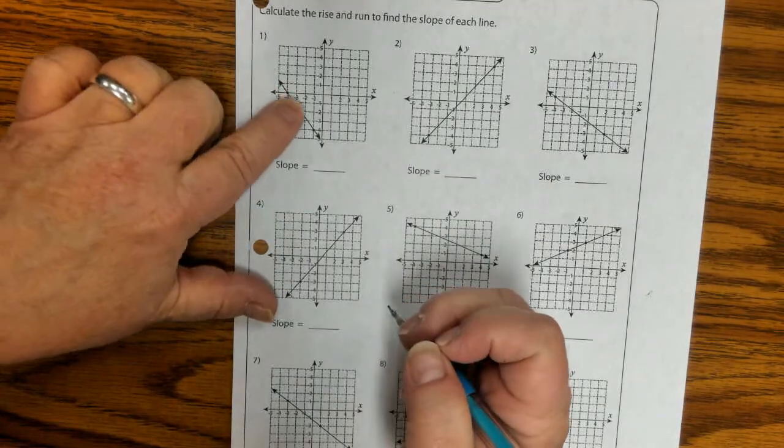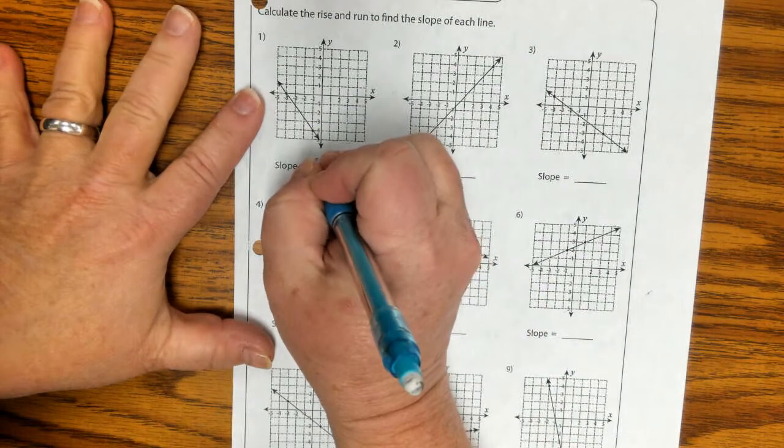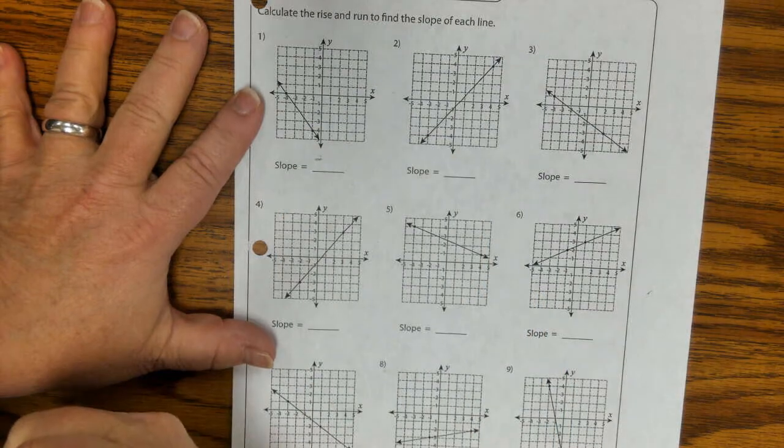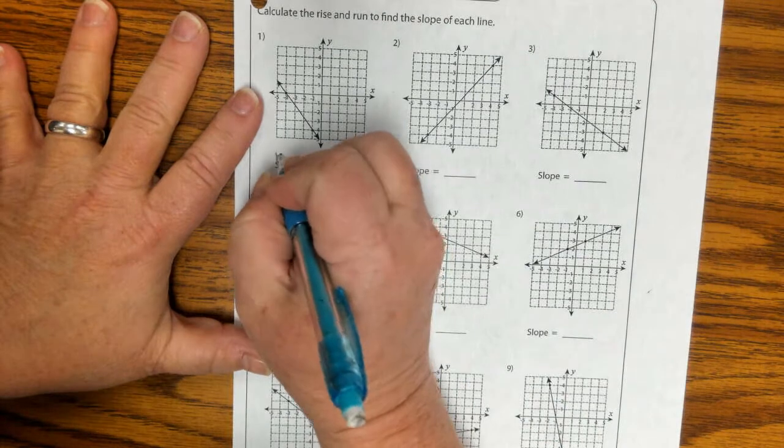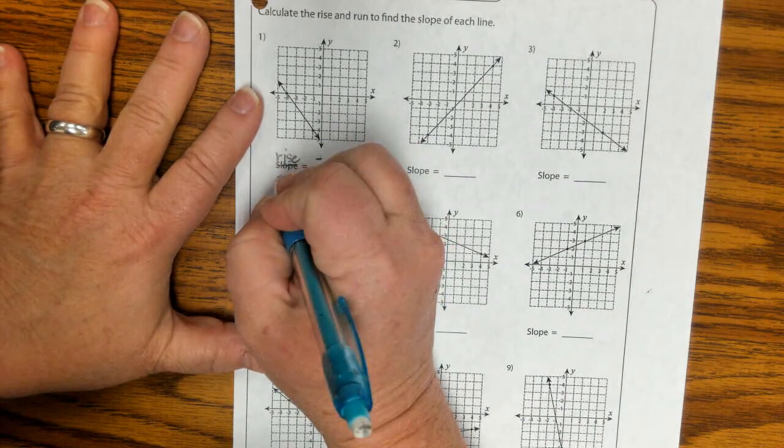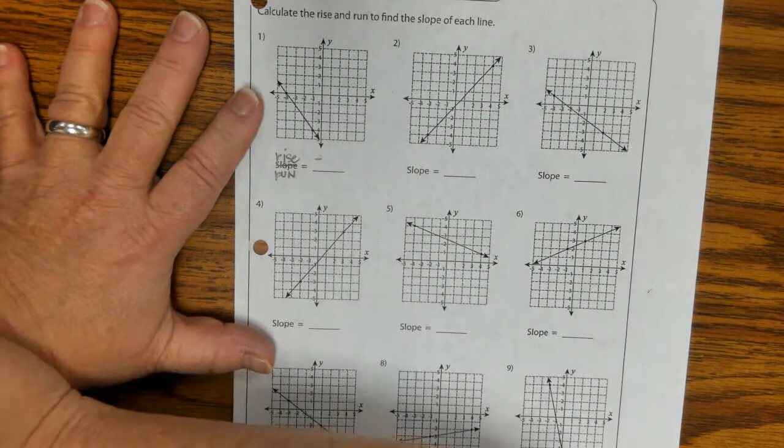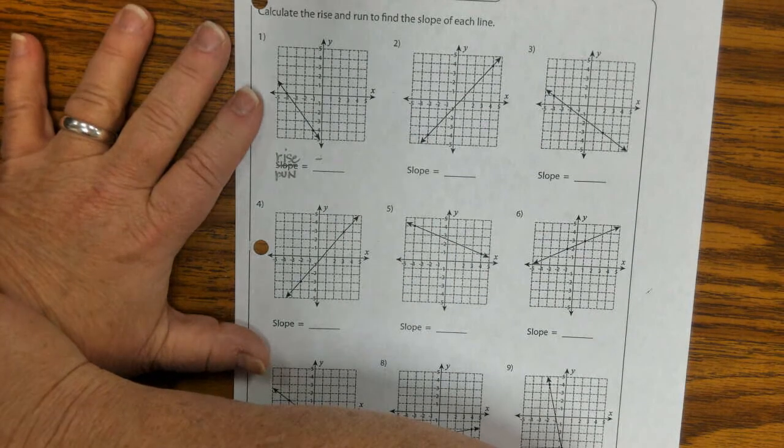So this one is negative. So the first thing I'm going to do is put that negative sign out there. The next thing I'm going to do is do rise over run. And yes, the expectation is that everybody write that today, please.